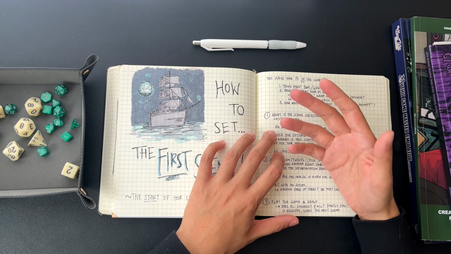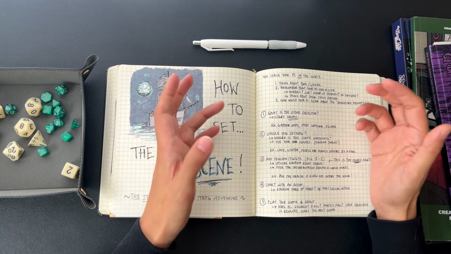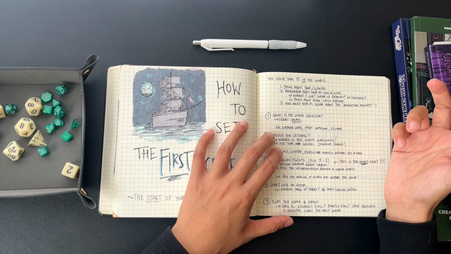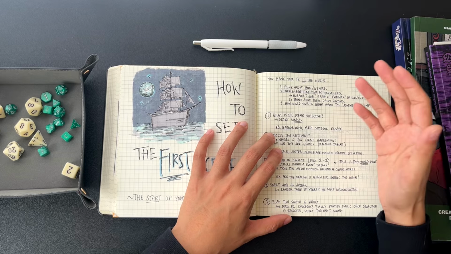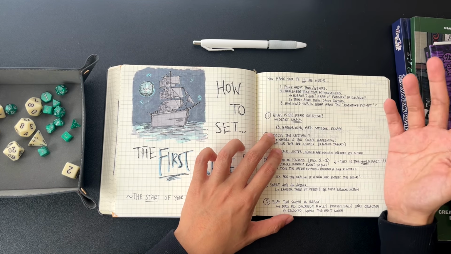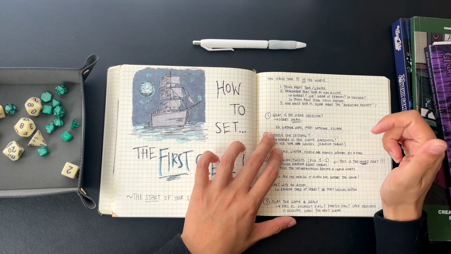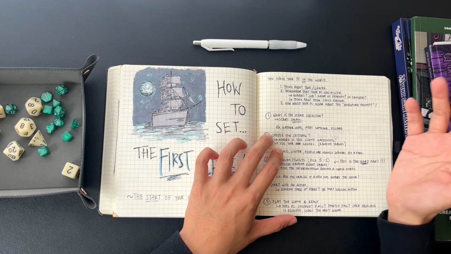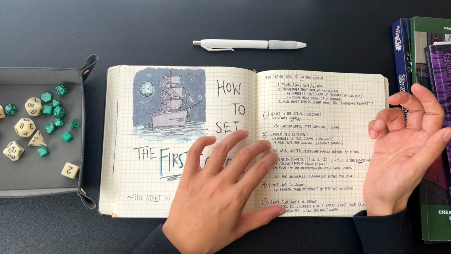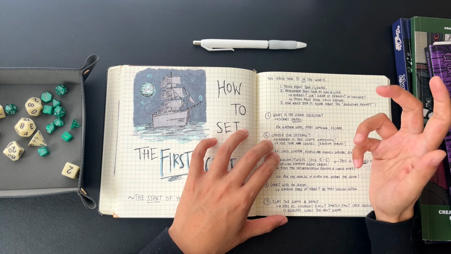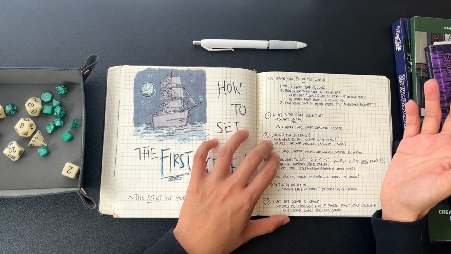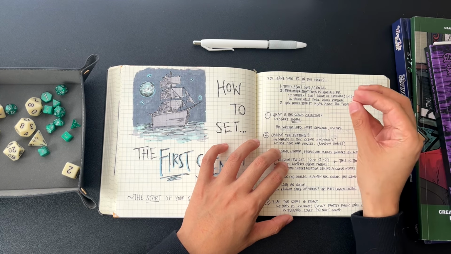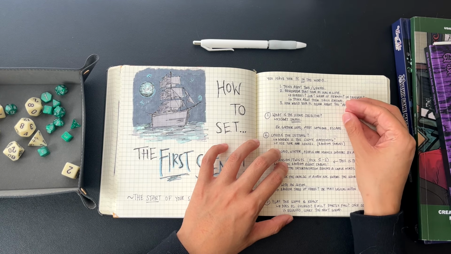What are your PC's hobbies? Does your PC currently have a job? Is your PC trying to find a job? Does your PC have a group of friends, a family that they like to hang out with during the day? Is your PC in danger? Is the PC a wanted person or something? Or maybe the PC is being chased down by someone. You just have to really think about their daily routine.